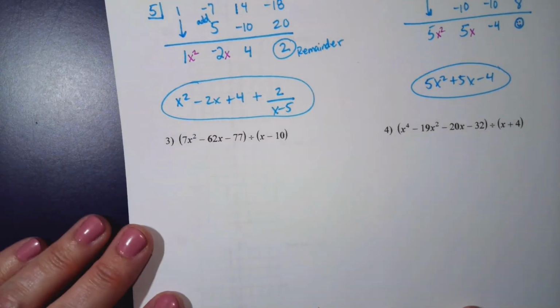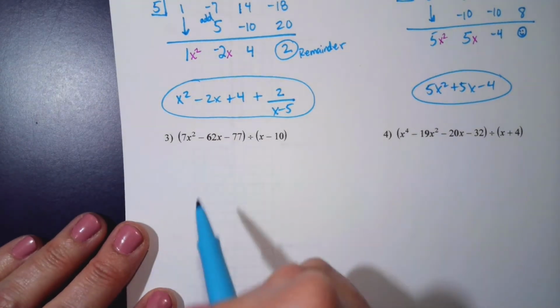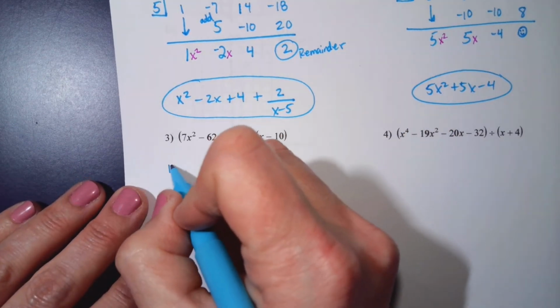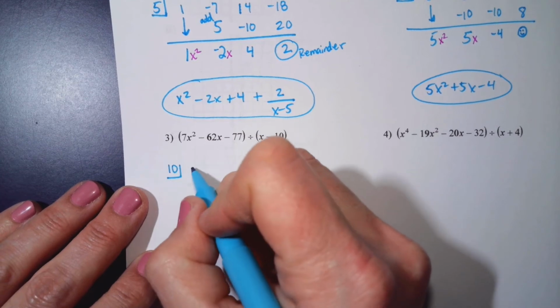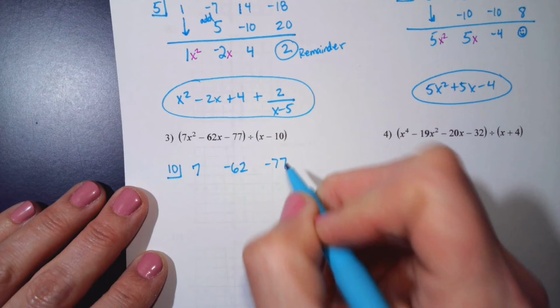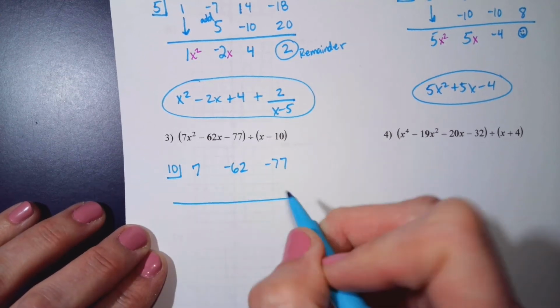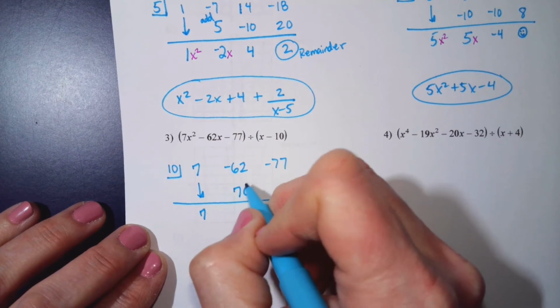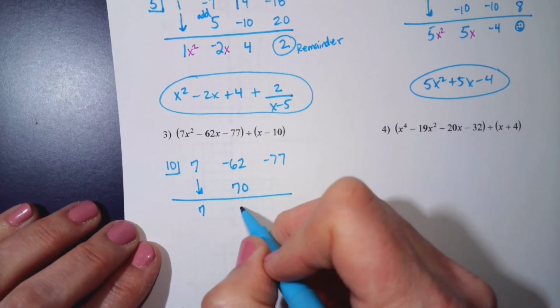All right, so let's go to this guy here. So now you notice I have an x squared, so my answer is going to be a little different than before. So this is x minus 10, so I'm going to put positive 10, 7, negative 62, and negative 77. These numbers are getting a little large, but let's see if we can handle. Bring 7 down. 7 times 10 is 70. That's not too bad. Add that up, I would get positive 8.